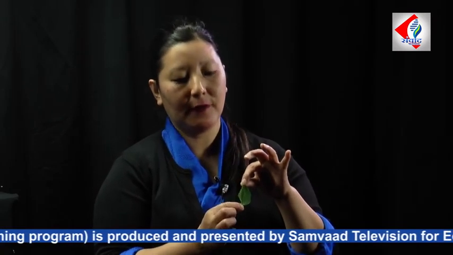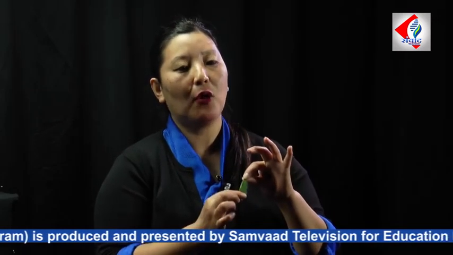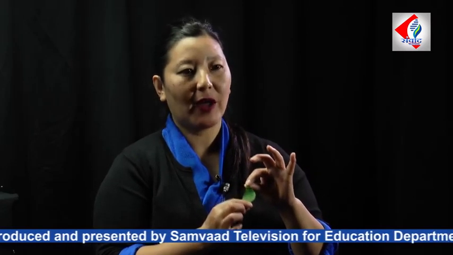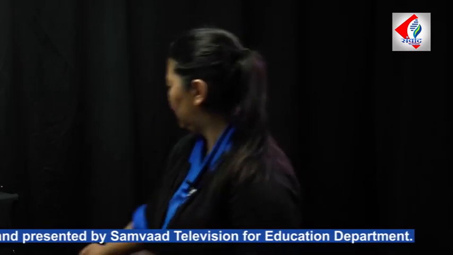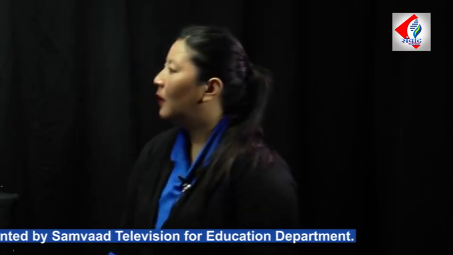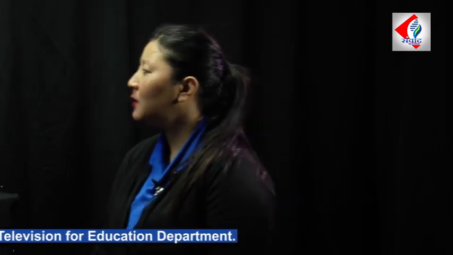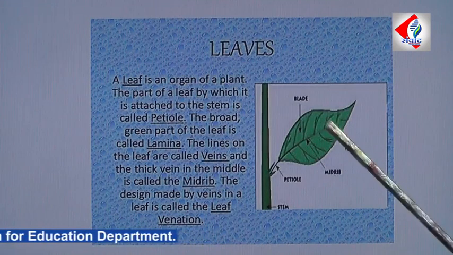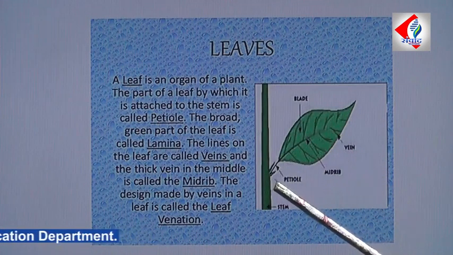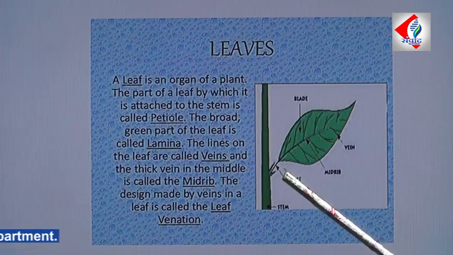This is a leaf. So what is the importance of the leaf? Let's try and find out. So a leaf is a green organ of a plant. The part of the leaf by which it is attached to the stem is called the petiole.